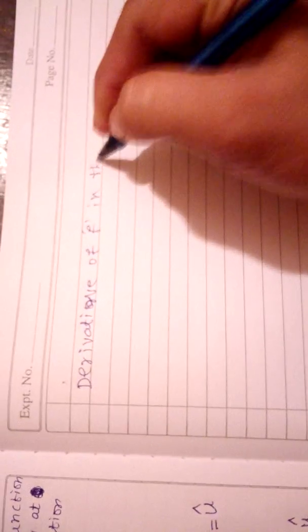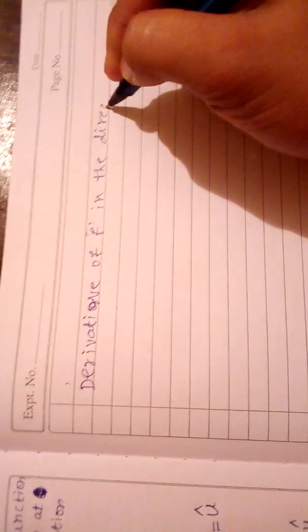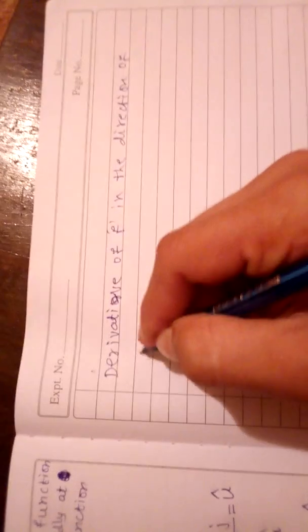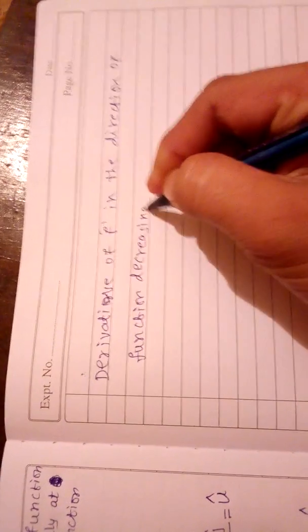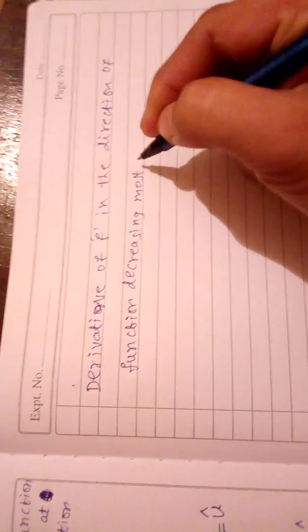And another question: the derivative of f in the direction in which the function decreases most rapidly.